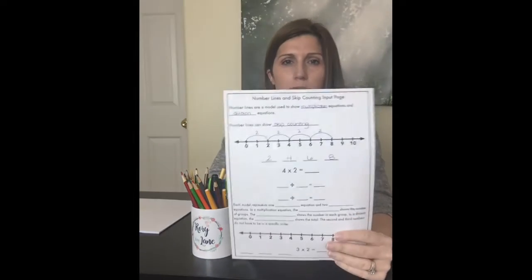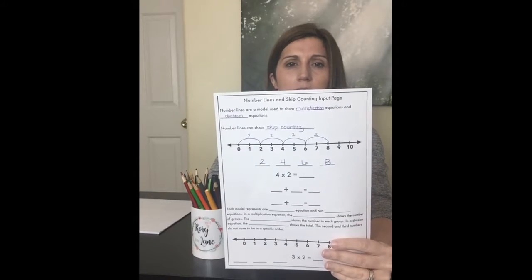And my final jump, I land on 8. So my skip counting looks like this. Now I can complete my multiplication equation. 4 times 2 equals, my number line ends on 8, my skip counting lands on 8, and the answer is 8.